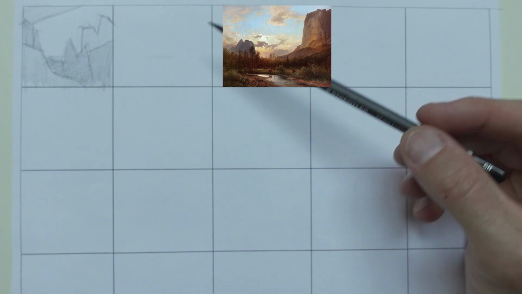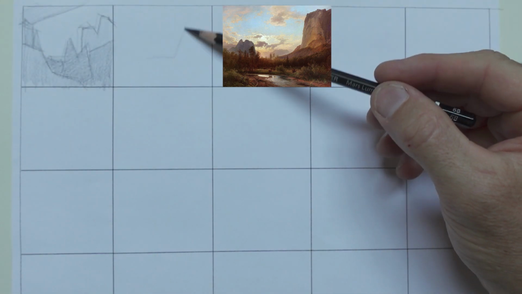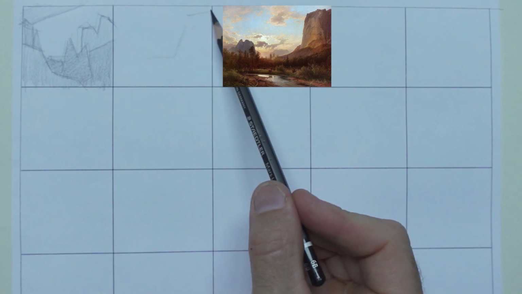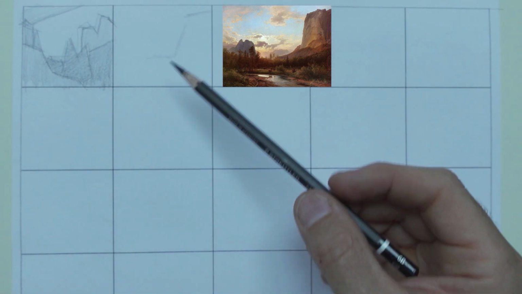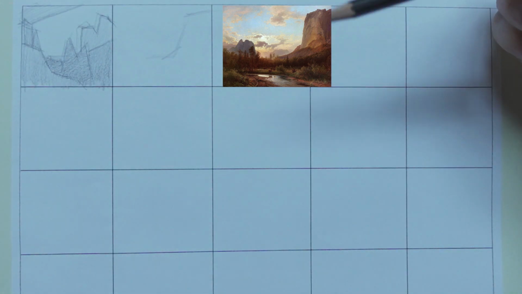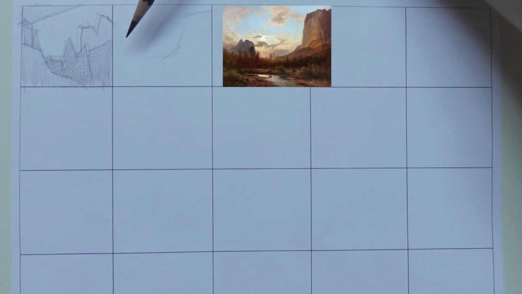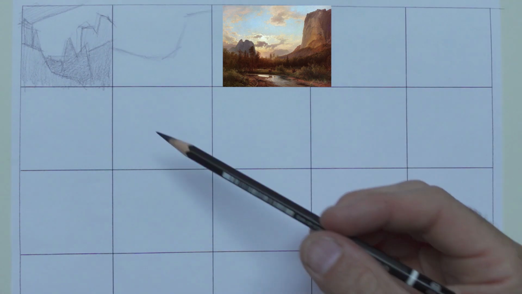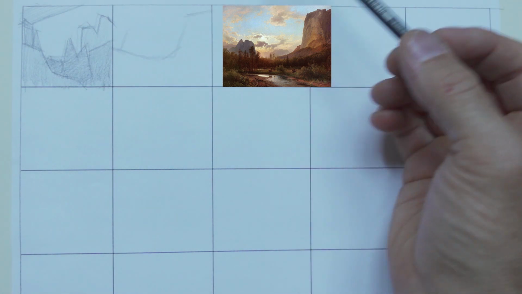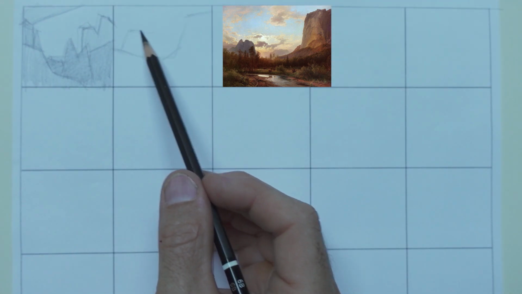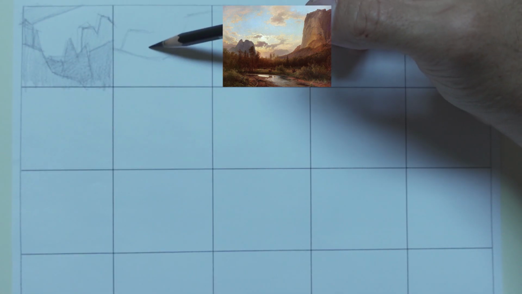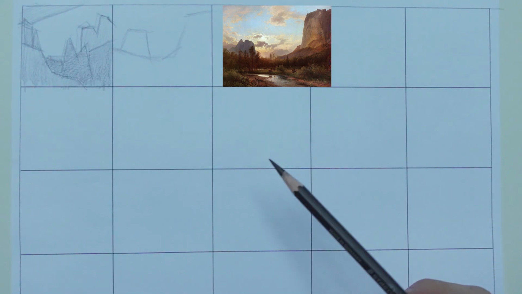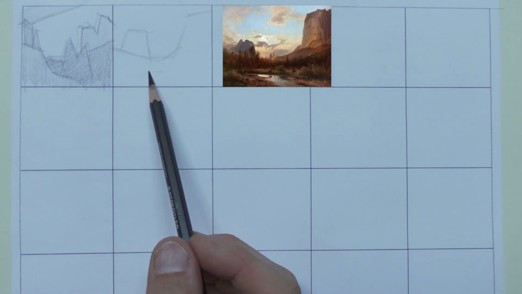Now to be able to see these different values, this part of the video is actually done in real time, so you can see how I'm taking my time looking at the shapes. What I'm doing is squinting down. You can't see that because I'm behind the camera, but I'm squinting down to simplify the shapes and the values. When you squint, you can see the shadow shapes really easily compared to the light shapes.